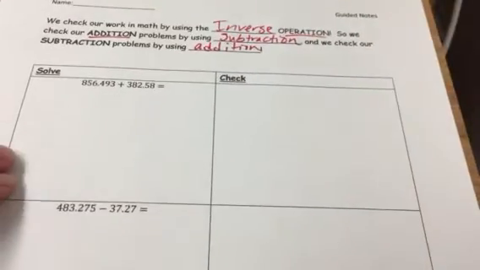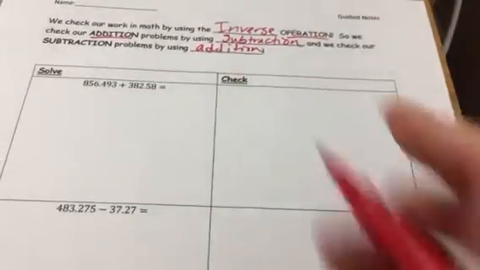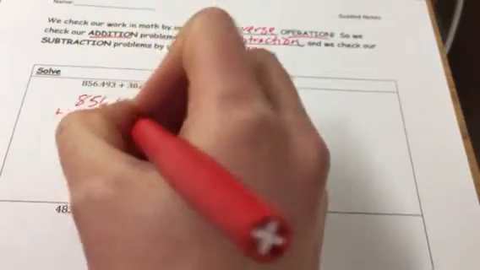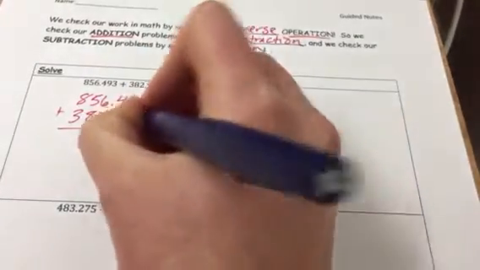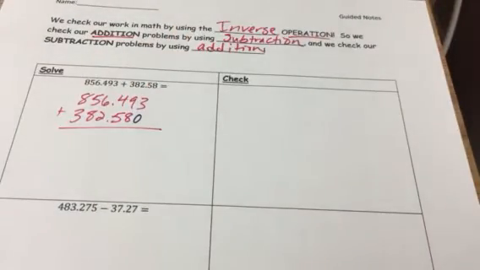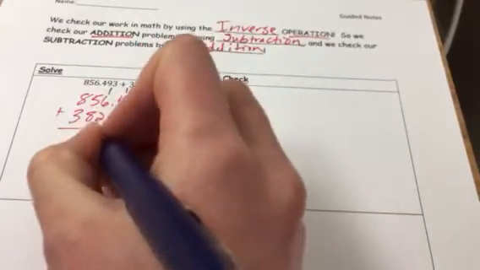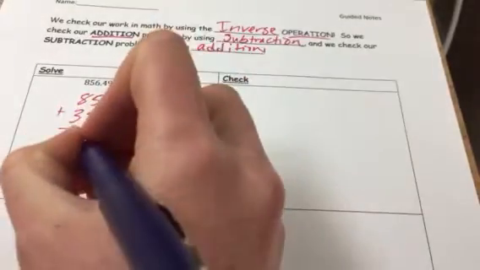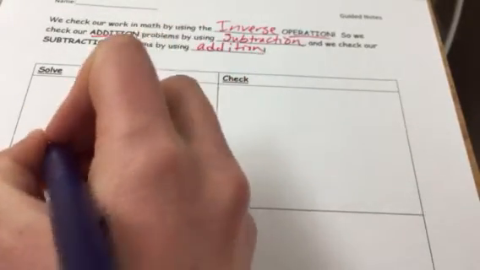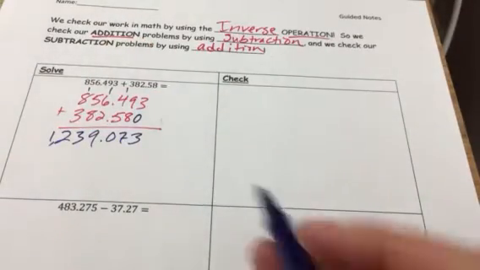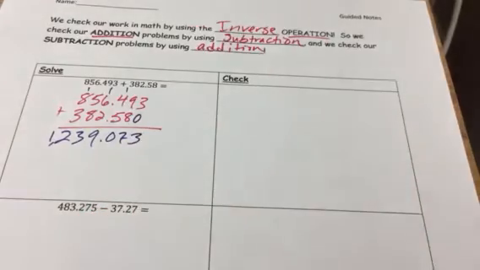So let's go ahead and solve this addition problem, and we'll check with subtraction. So I have 856 and 493 thousandths plus 382 and 58 hundredths. Now I'm going to need a zero placeholder to make sure I have all the same number of digits and place values. 3, 7, 0, 9, bring that decimal straight down, 3, 12. Okay, so I suspect that my answer is 1,239 and 73 thousandths. Let's go ahead and check.